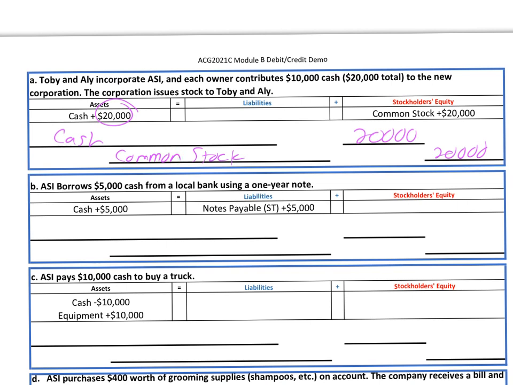And what we did here is we created another rule, and I'll fill out these rules, I'll show you these at the end of the video, but your rule number 7 is going to be that stockholders' equity increases, that's going to always be a credit. Anytime you have a plus sign on this stockholders' equity column, you're going to be putting the account and the amount on the bottom line for credit. Right, so let's go to the next one.